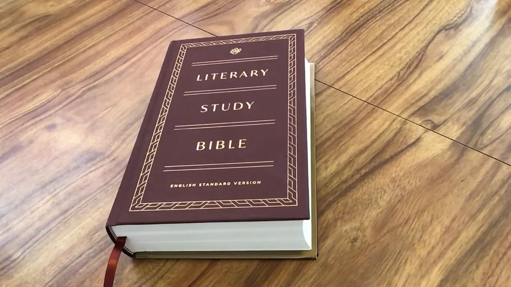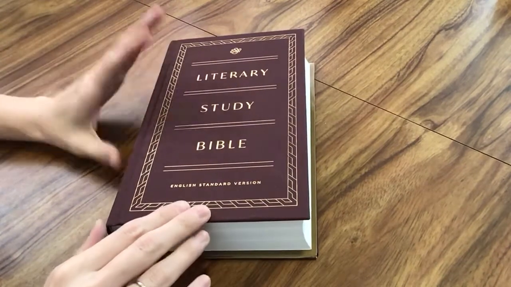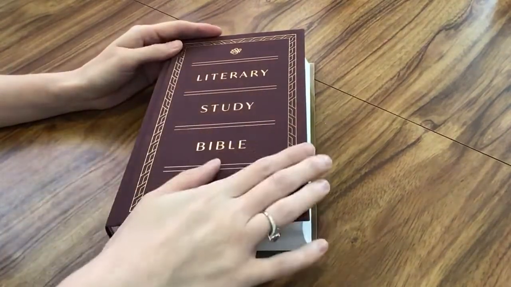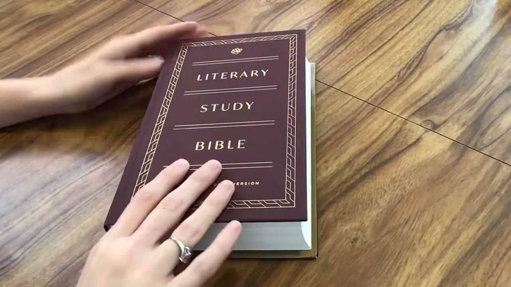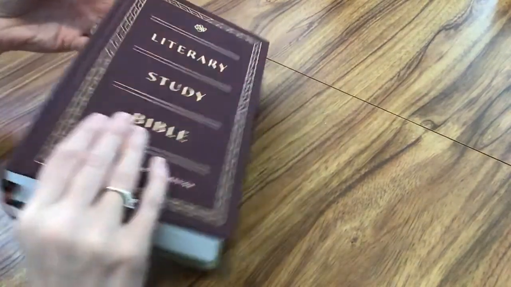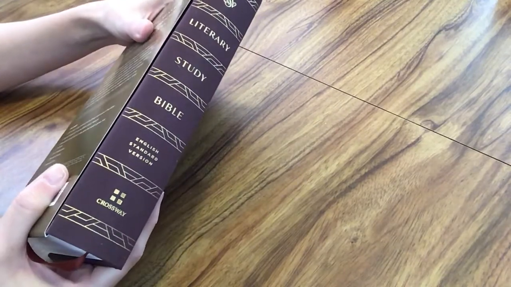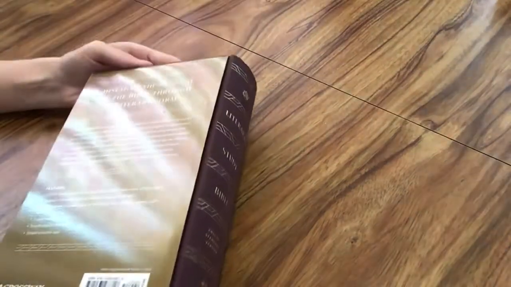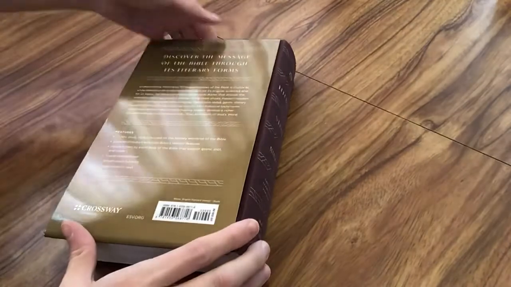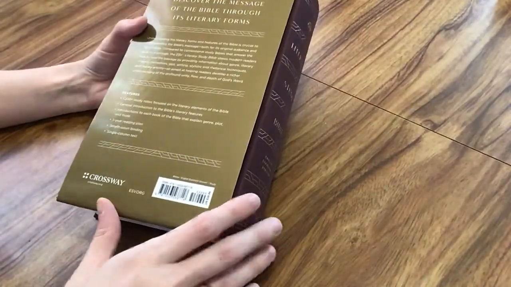Today I'm going to be reviewing the ESV Literary Study Bible, and this is by Crossway. It comes in a cloth over board cover. See, the spine has gold printing on it as well. So just taking a look at the back cover here, we can see some of the features of this Bible.